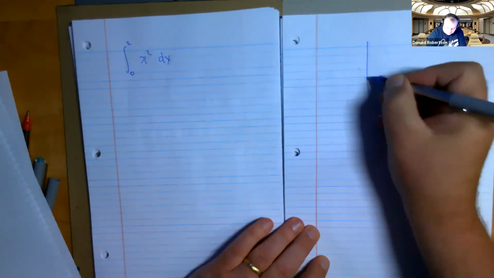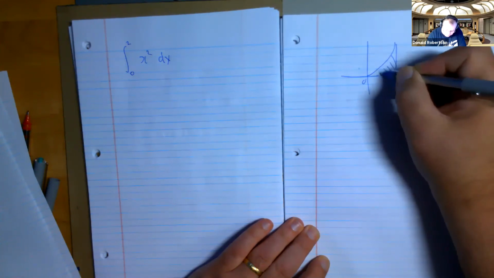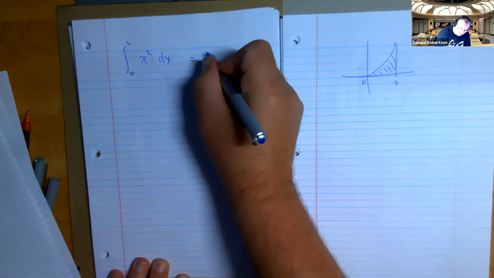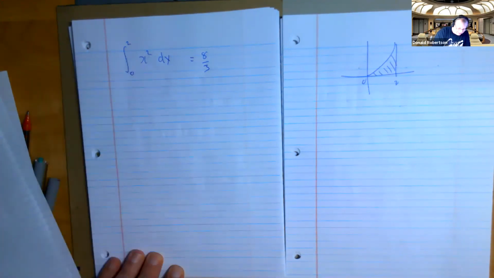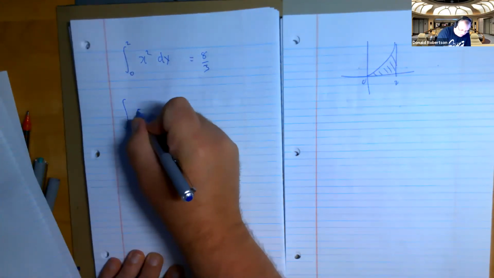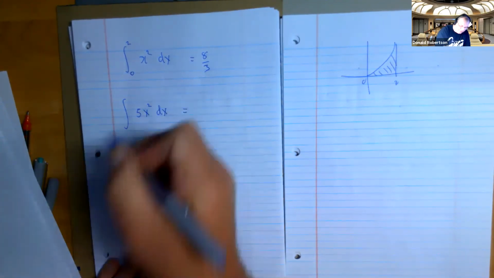So somebody went and sketched x squared from 0 to 2, and they found out the answer was 8/3, which actually is. I can use that guy to find the answer to that integral. I only know this, but I can use this to tell what that is.